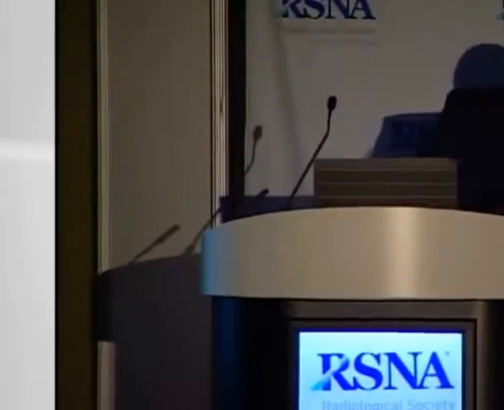The next presentation is from Dr. Scott Atkins from Loma Linda, California. Cost and risk analysis of CT pulmonary angiography to rule out pulmonary embolism in low and very low risk emergency room patients.